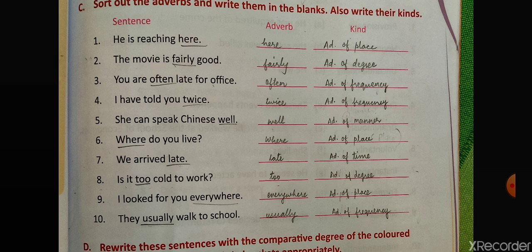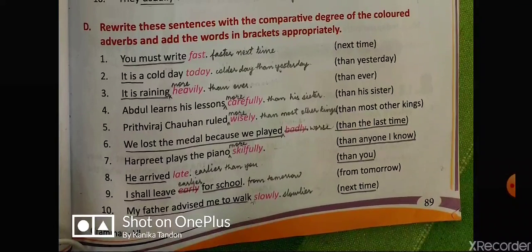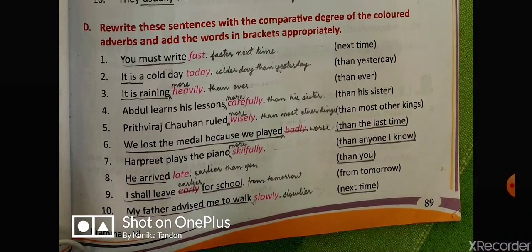We arrived late: late, adverb of time. It is too cold to work: too, adverb of degree. I looked for you everywhere: everywhere, adverb of place. They usually walk to school: usually, adverb of frequency. Rewrite these sentences with the comparative degree of the colored adverb and add words in the bracket appropriately.